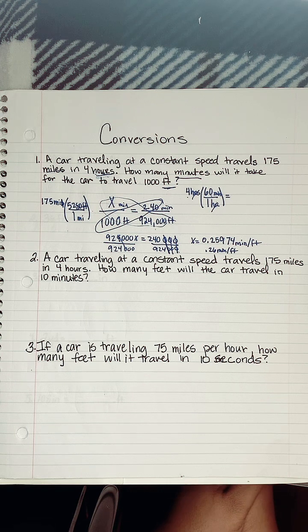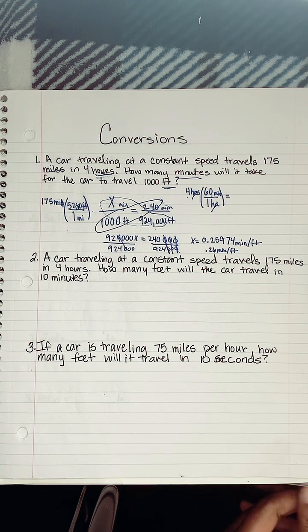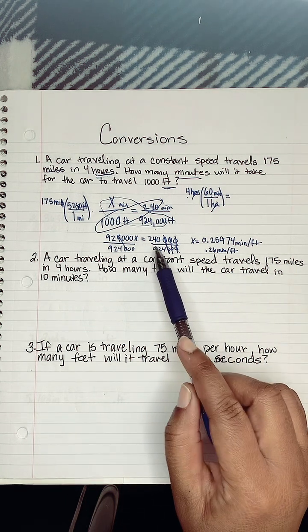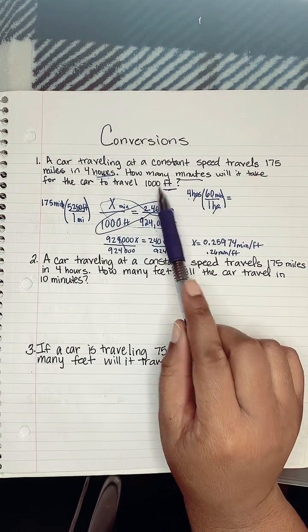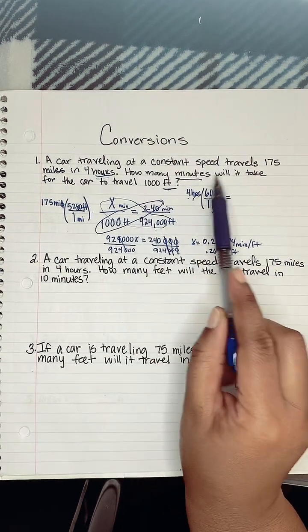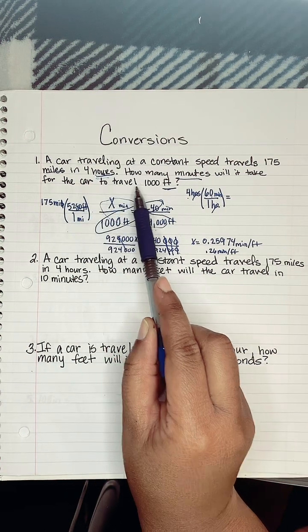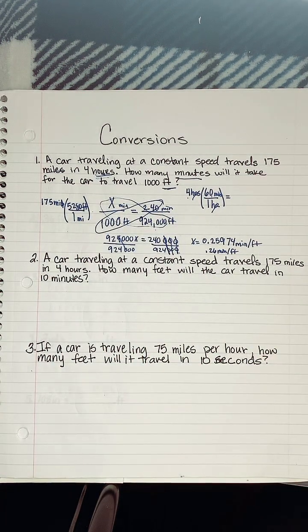Per 1,000 feet? Okay, Matthew, you're saying per 1,000 feet? Oh, okay. How many minutes will it take for the car to travel 1,000 feet? Okay. So then, I got it, but it's confusing. Okay, you got it, but it's confusing.